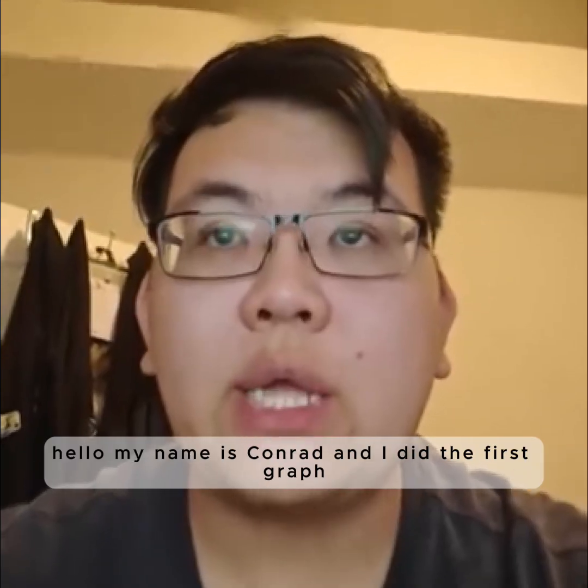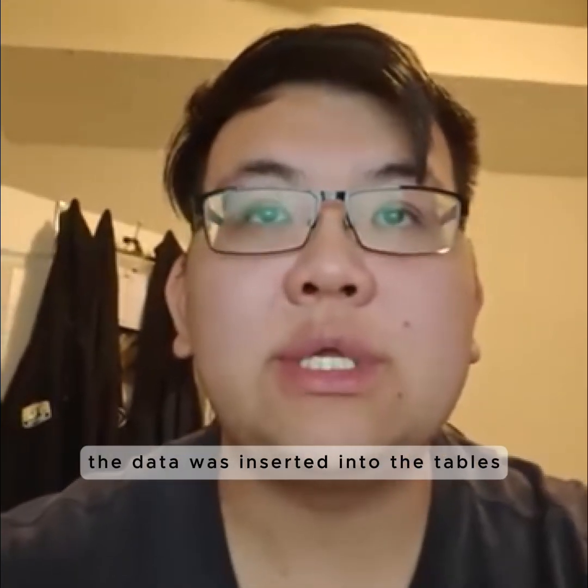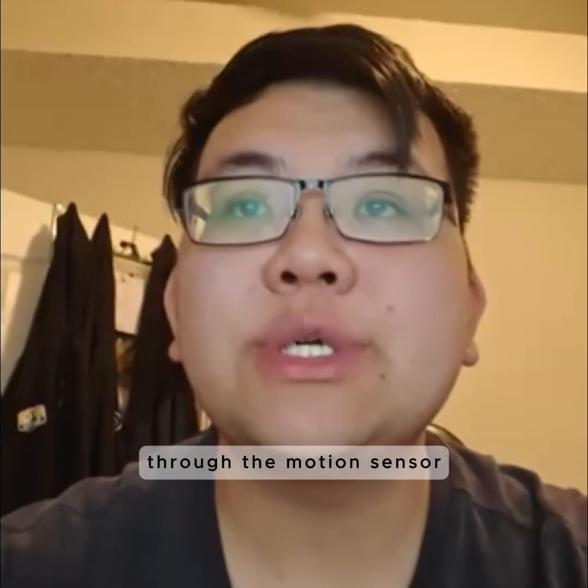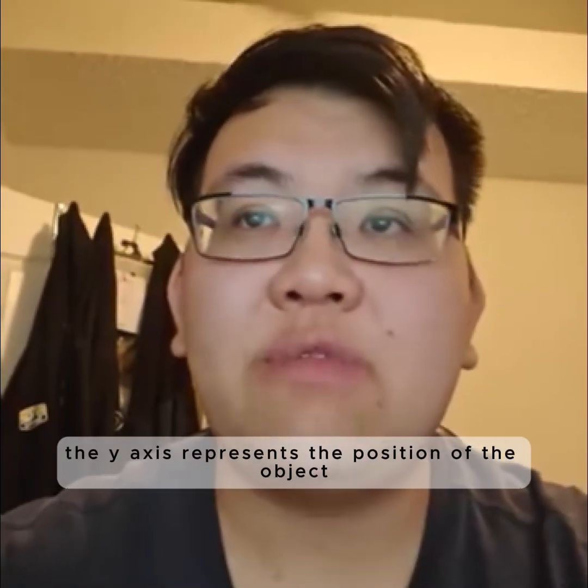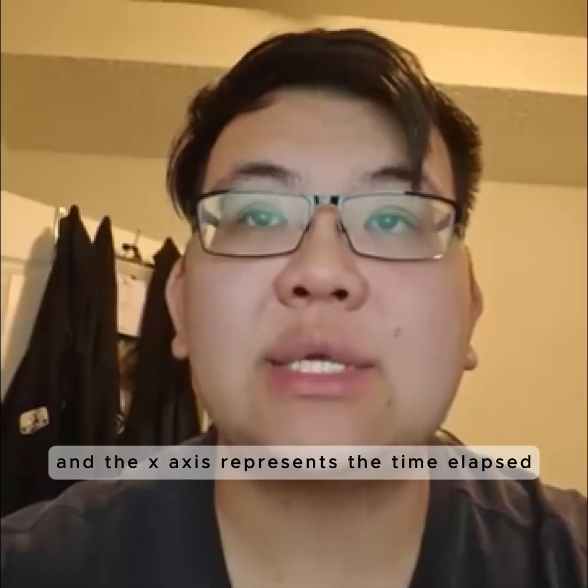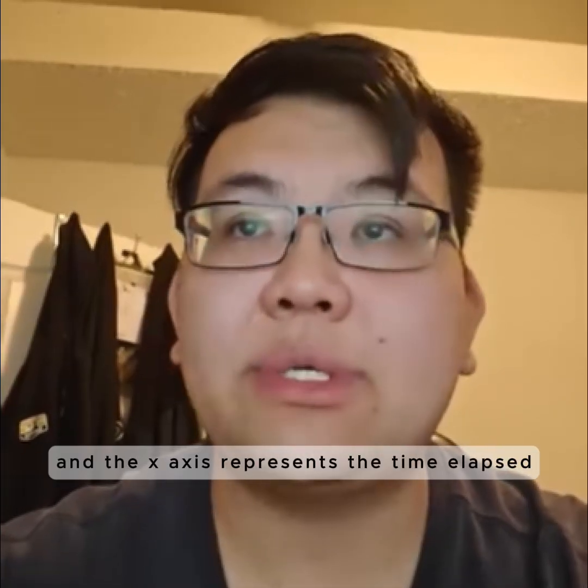Hello, my name is Conrad and I did the first graph. The data was inserted into the tables through the motion sensor that was connected to the computer. The y-axis represents the position of the object from the motion sensor, and the x-axis represents the time elapsed.